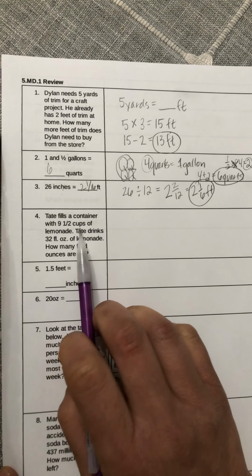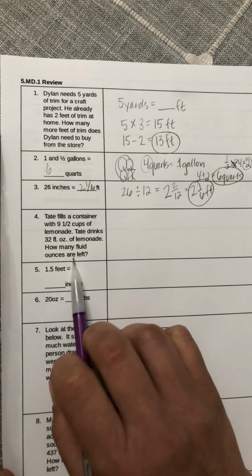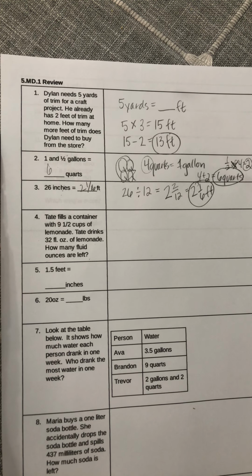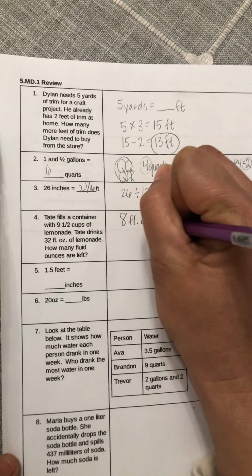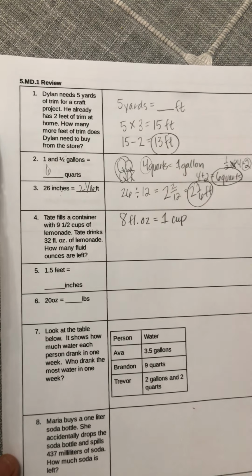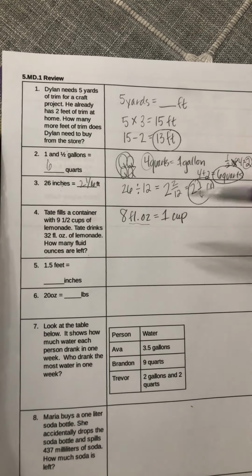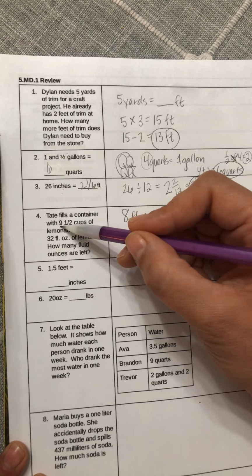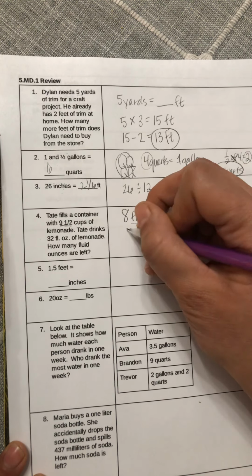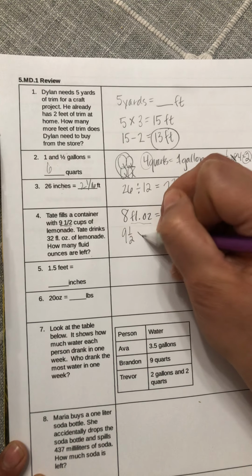Tate fills a container with 9.5 cups of lemonade. Tate drinks 32 fluid ounces of lemonade. How many fluid ounces are left? Okay, so we did not go over fluid ounces and cups when we did capacity, but there are 8 fluid ounces in 1 cup. So like when you are drinking a can of pop or something like that, that's what fluid ounces means. So we're gonna need to figure out how many ounces are in this many cups, right?